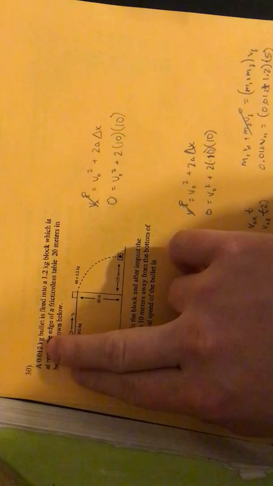So from up here, you get the weight of the bullet, the weight of the block, and the distance the block travels, in both directions. And you're trying to find the initial velocity of that bullet.